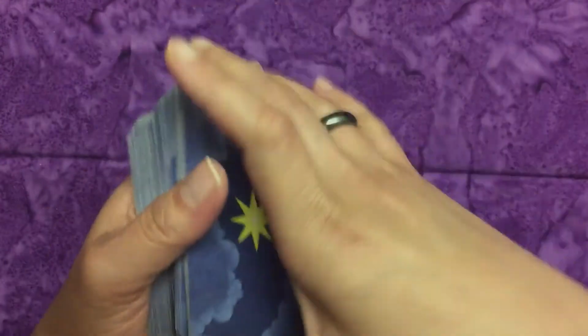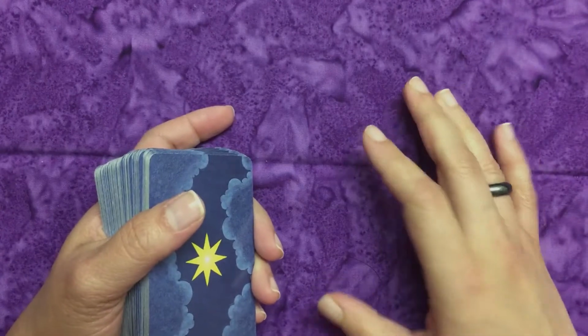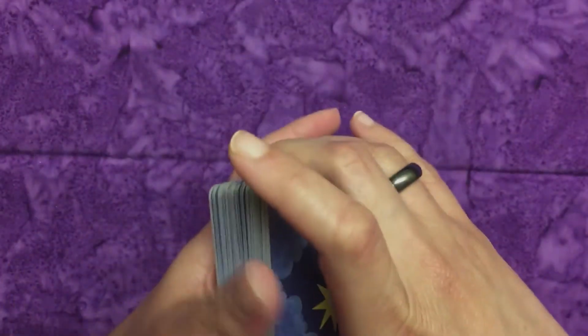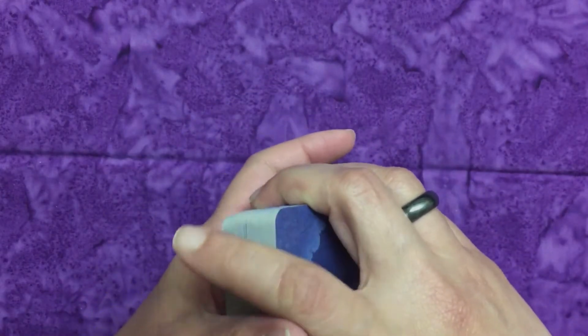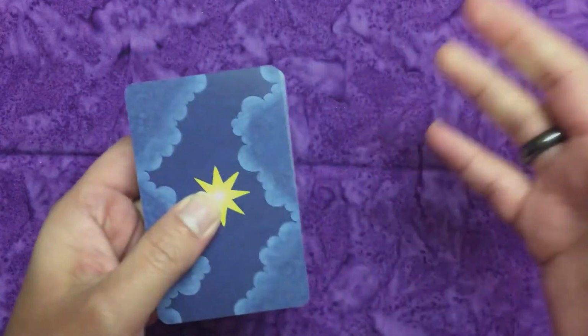The spread that we did earlier, every card was an answer position, so we didn't get that flavor in it. So let's do a spread where we get a little bit of flavor with the spread position. How about a head, heart, and spirit spread?